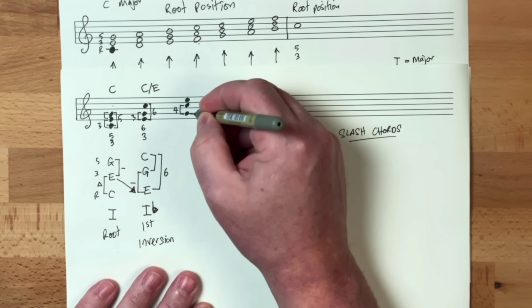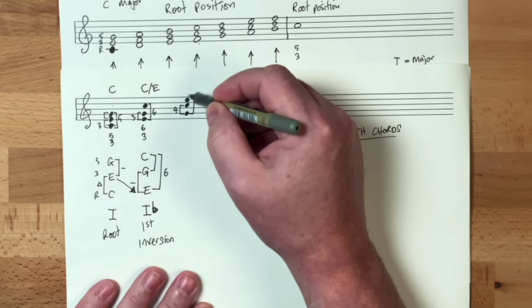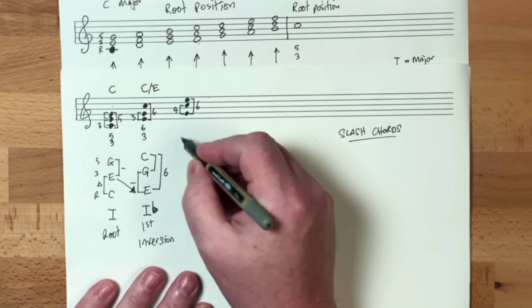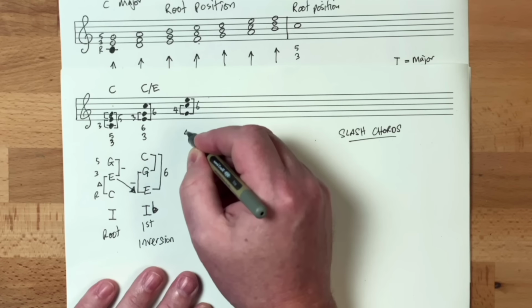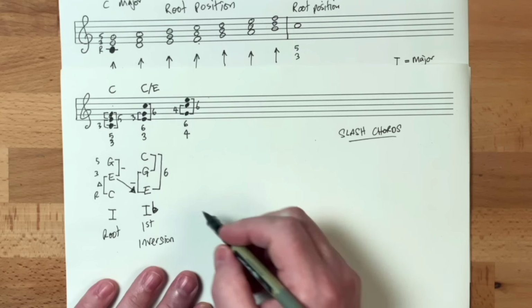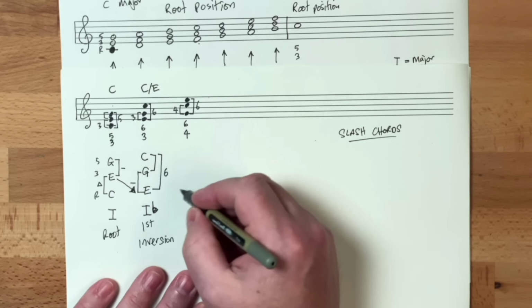And then this interval here, look, it isn't falling in the lines and spaces. So what happens is we get a sixth again. And then the spelling for that would be 4, 6. This is generally used in cadence. This is called a cadential 6/4, but that's beyond the remit of this lesson.